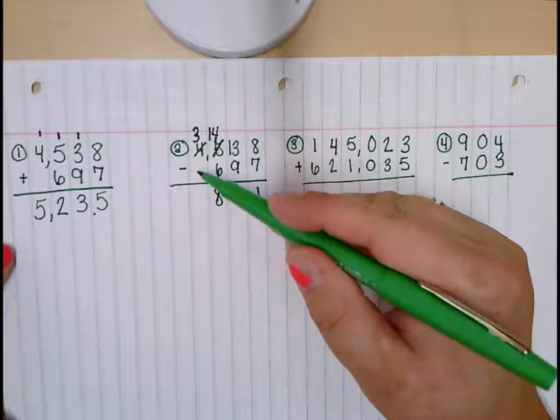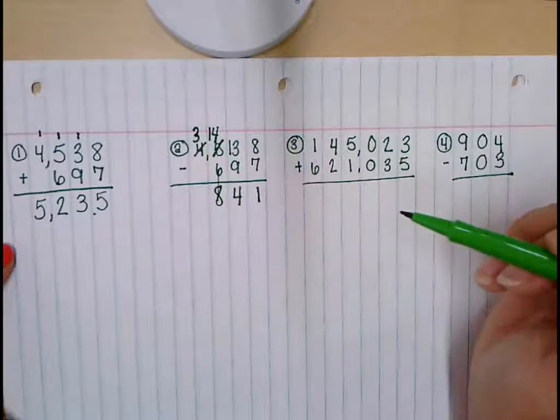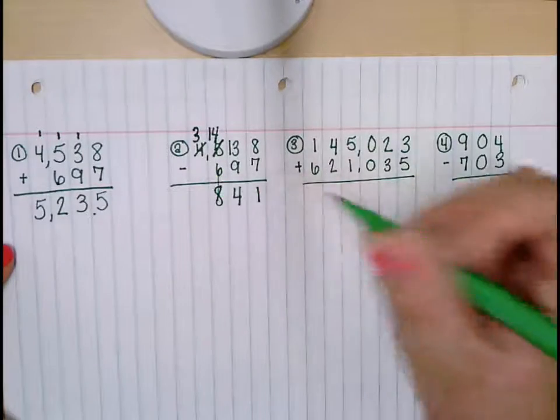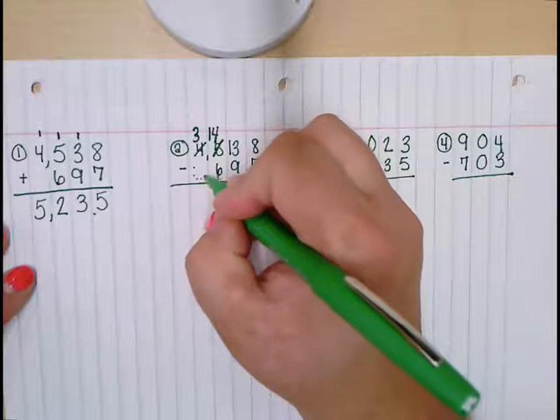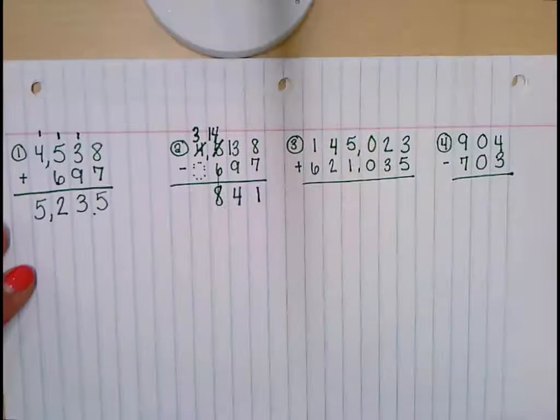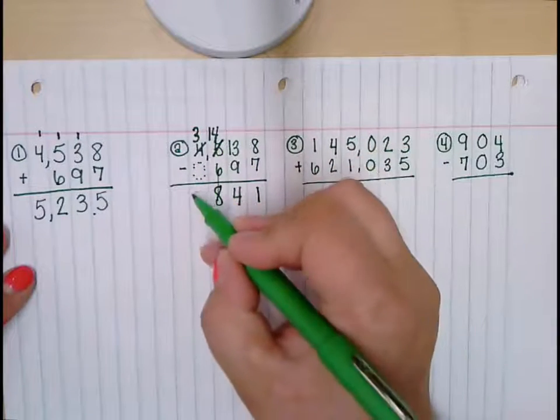Now, 3 minus 0 is what? Notice I don't have anything here. I can either just bring my 3 straight down, or if I wanted to, I could add an imaginary 0. 3 minus 0 is 3.